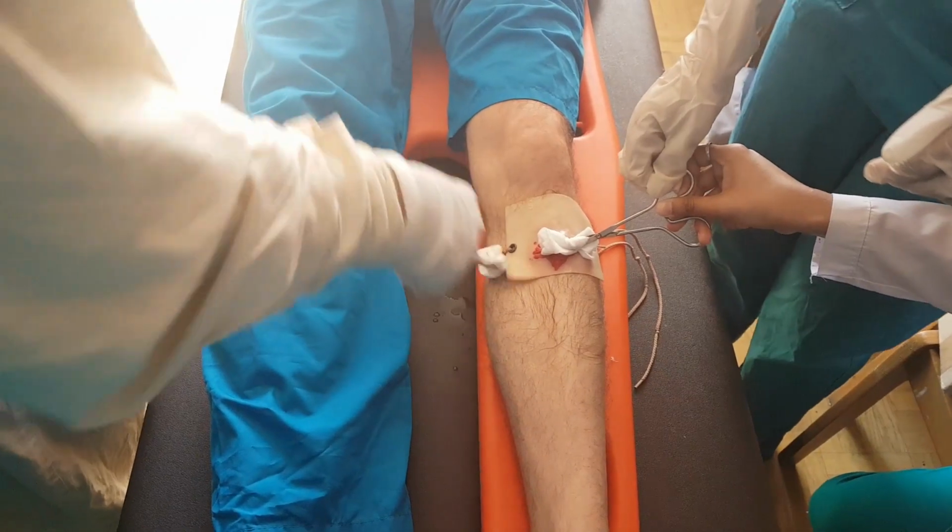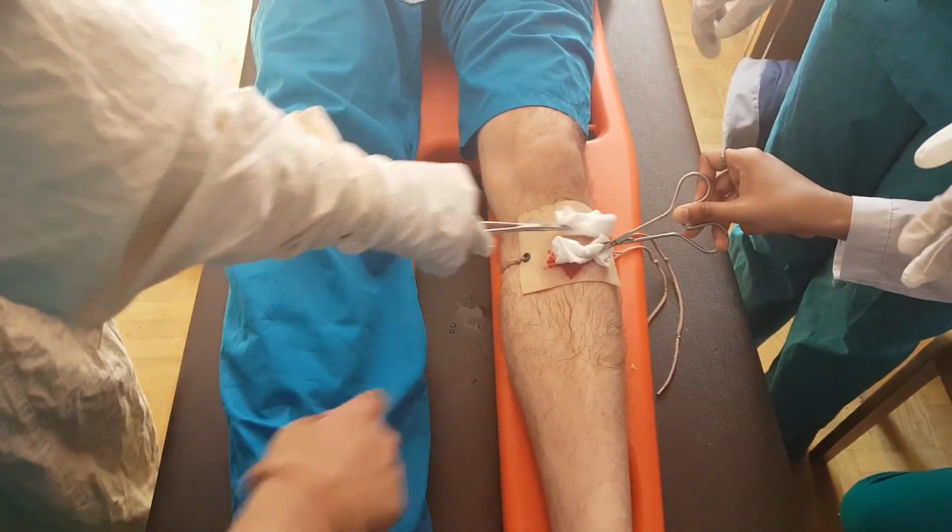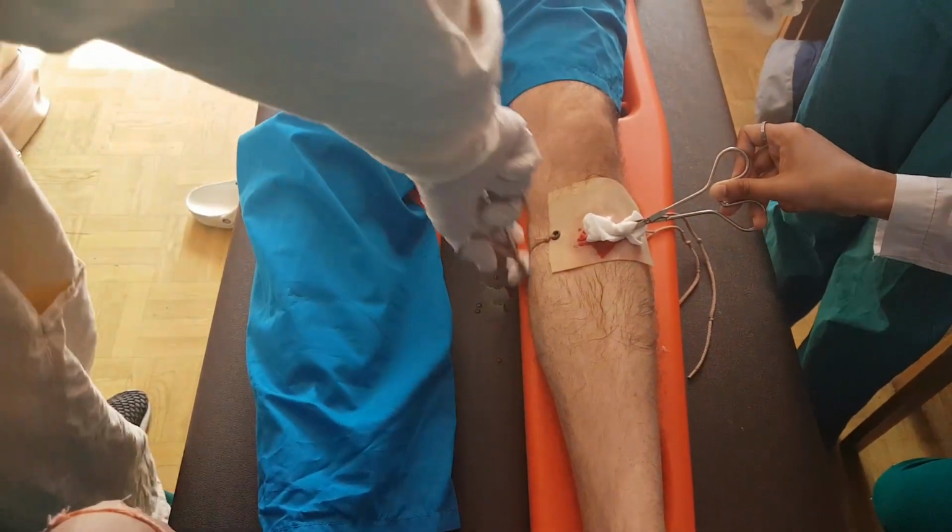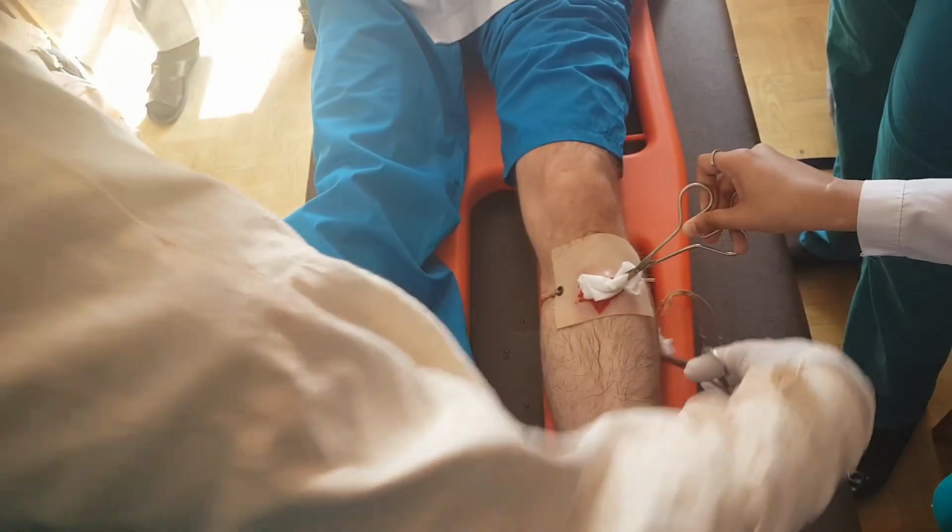The next procedure is called prepping. The doctor is cleaning around the wound as much as possible with an alcohol soaked wound dressing.